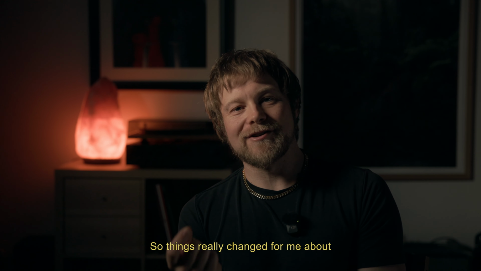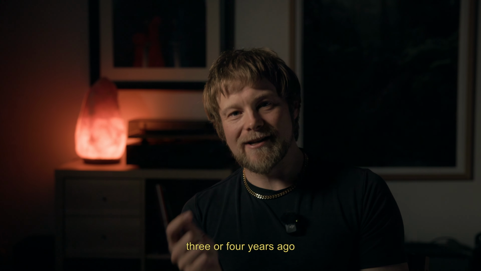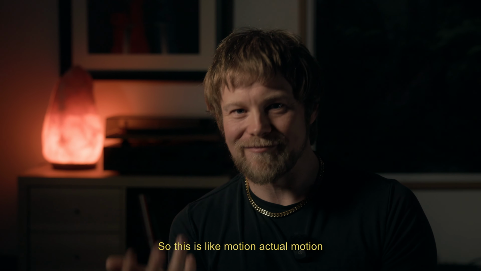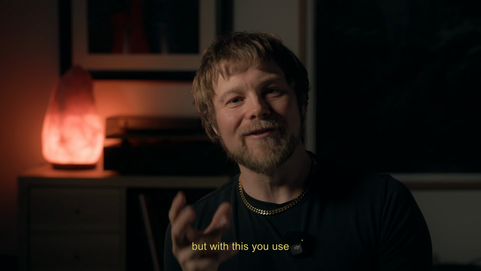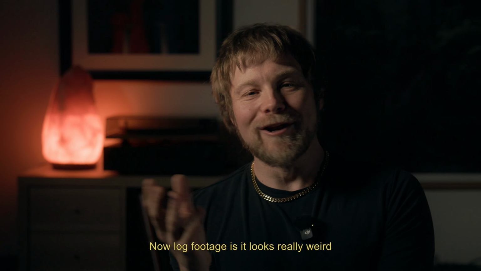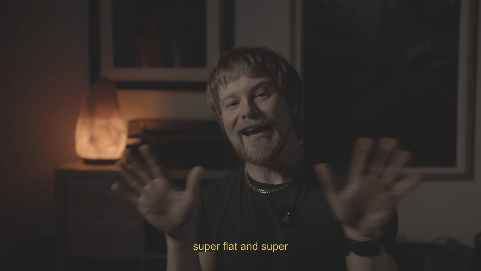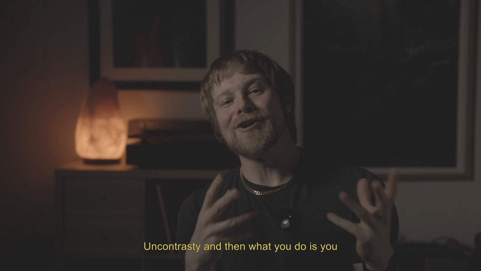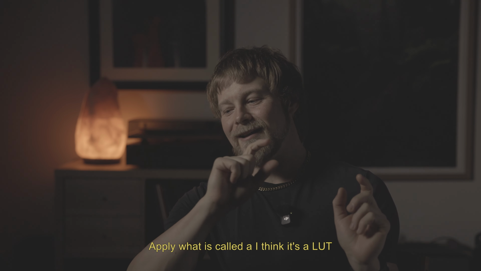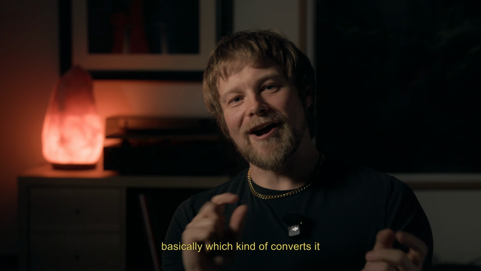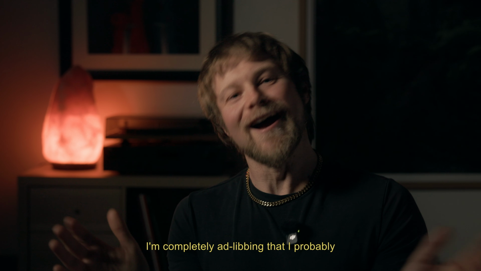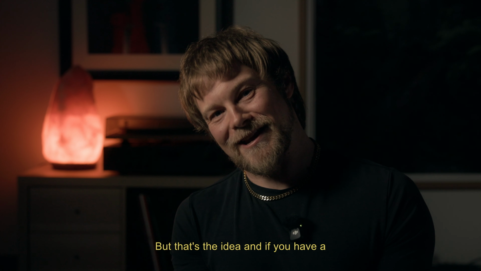So things really changed for me about 3 or 4 years ago when I really started to play around with video. So this is like motion, actual motion video. And it's something I really enjoy. But with this, you use something called log footage. Now, log footage looks really weird. It basically looks super flat and super uncontrasty. And then what you do is you put it into video editing software and you apply what is called, I think, a LUT basically, which kind of converts it according to your camera's color space. I'm completely ad-libbing that. I probably have that a little bit wrong, but that's the idea.